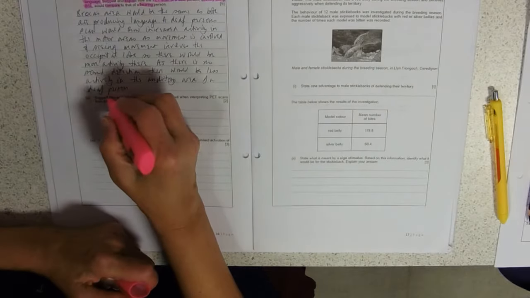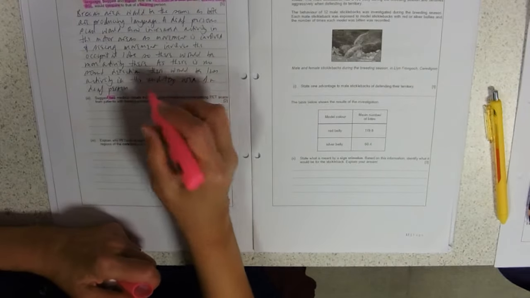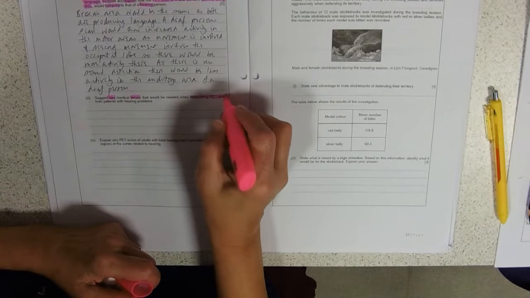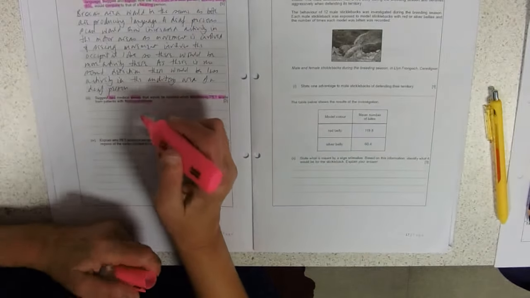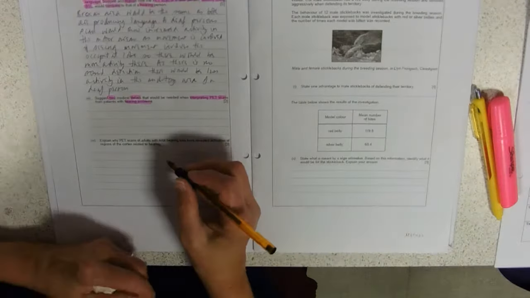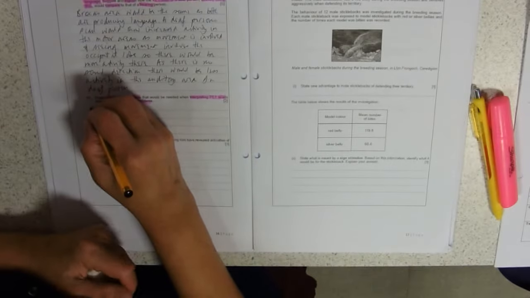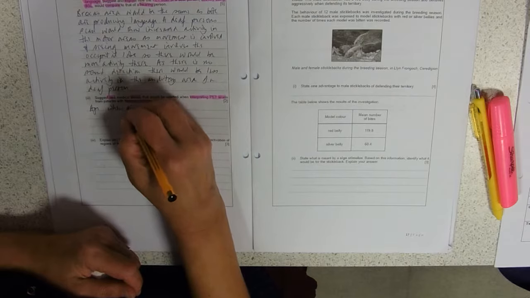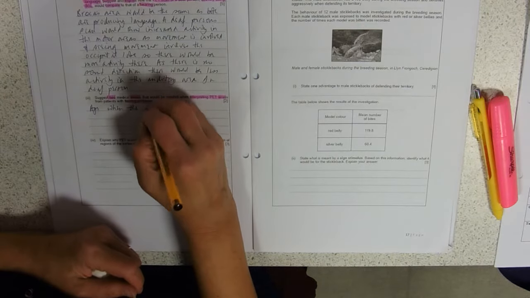Okay, so moving on to just two medical details. So again, this is an instruction, I want two details that would be needed when interpreting PET scans from patients with hearing problems. And this was actually, certainly the ones that I marked, answered quite well. So it's the age, when the person became deaf, whether they're born with it or not.